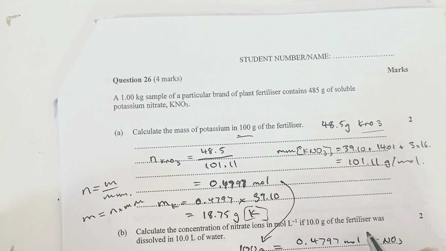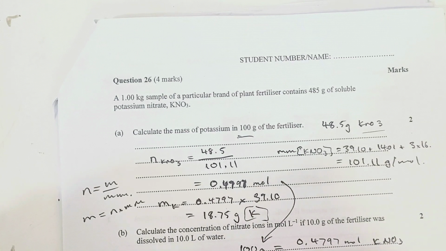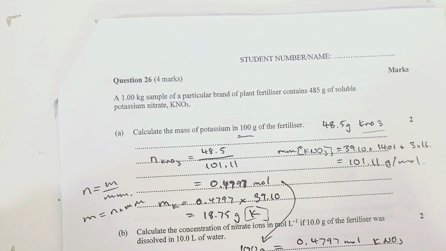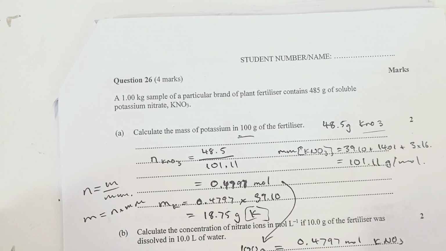And nitrate ions is going to be the same, a 1:1 ratio, therefore 0.04797 moles of nitrate ions.